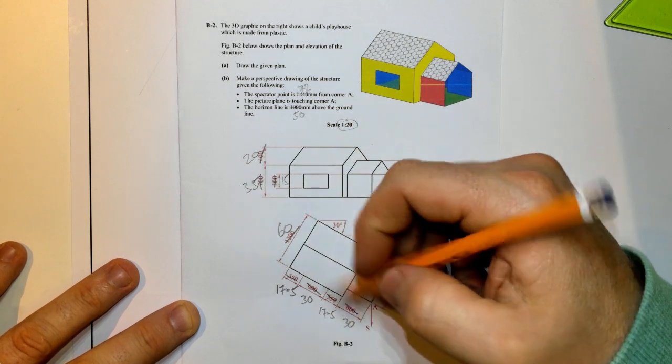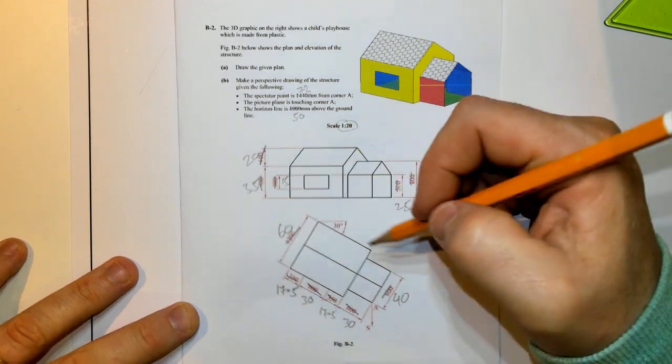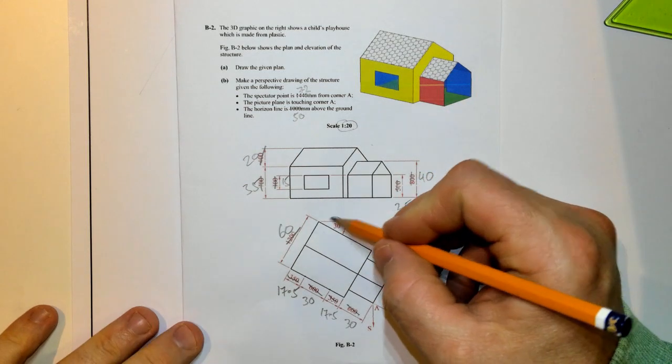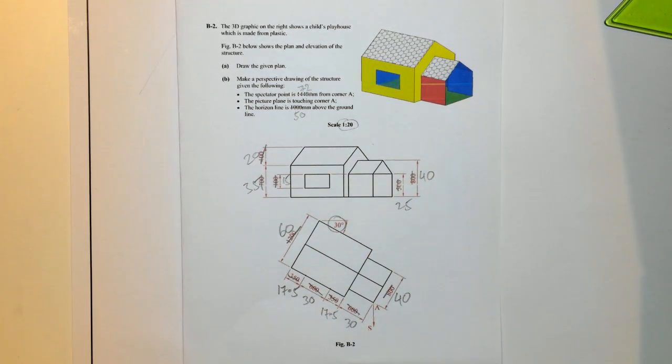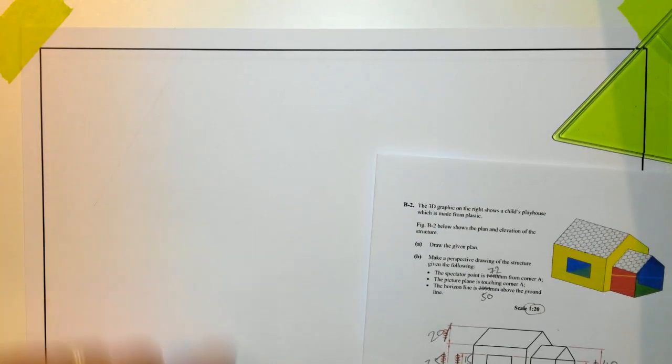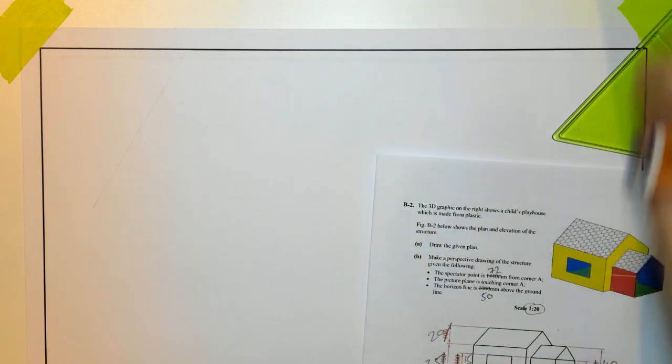Straight away I cross out all the full measurements and write the scaled measurements on the drawing instead. Of course, angles never change. An angle will not be scaled, it stays the same no matter what. So it's just the measurements that need to change. After that, I'm going to draw my plan up at the top, closer to the left hand side of my page. I'm just going to work away and get that done first.